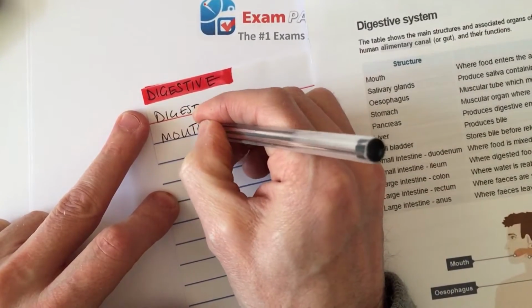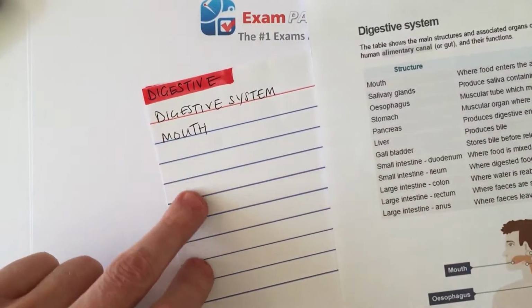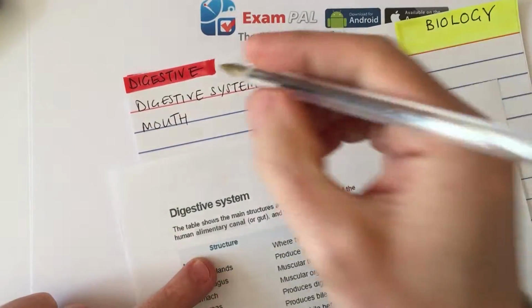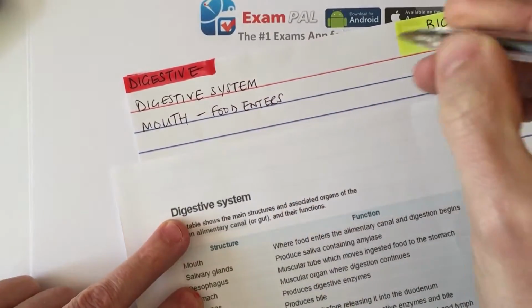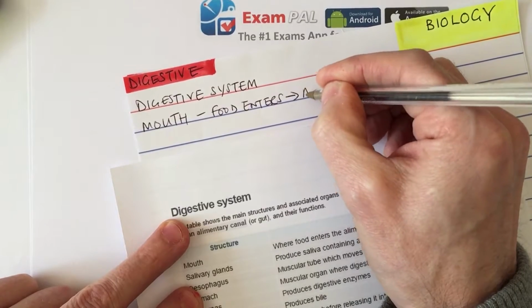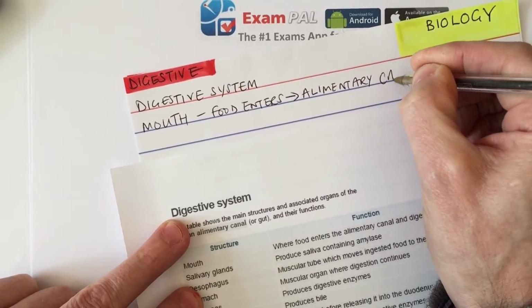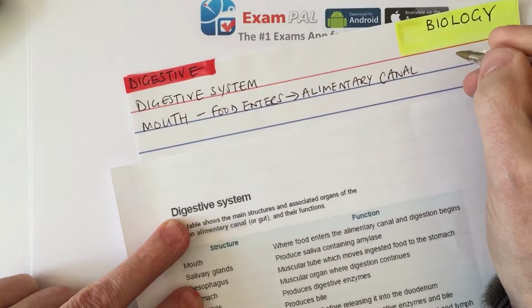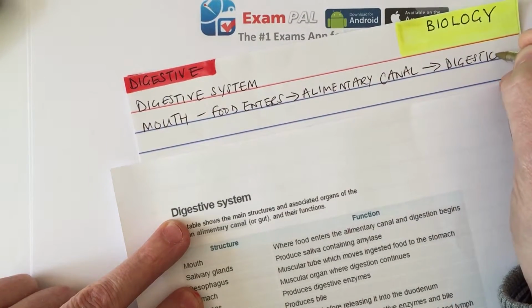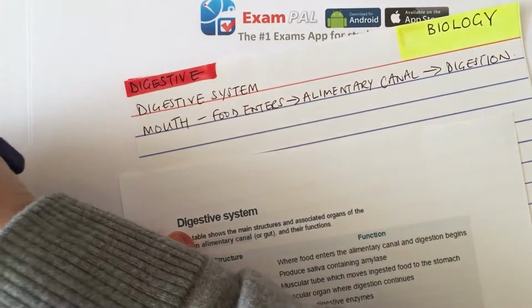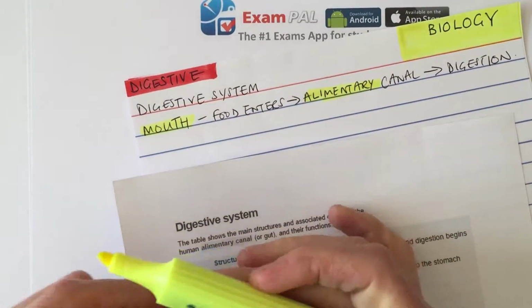And we're going to do the key description. So it's got mouth, where the food enters alimentary canal and digestion begins. So we want to break this down. So we'll do something like food enters. Okay, so we've just taken that and broken that down. We can highlight keywords if we want to. Keyword there would be alimentary, and this is to do with the mouth.